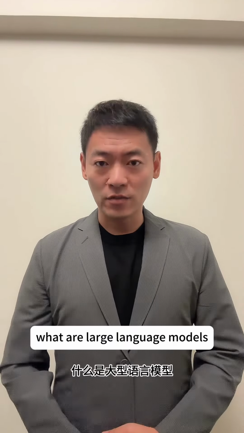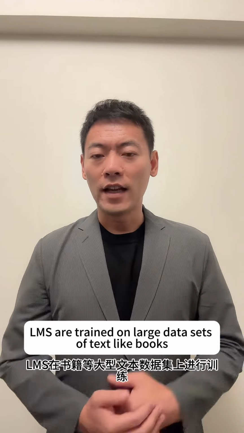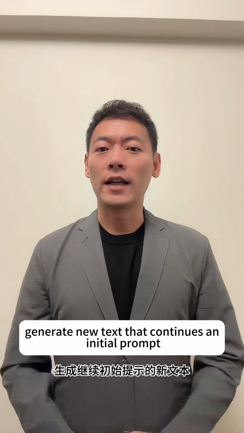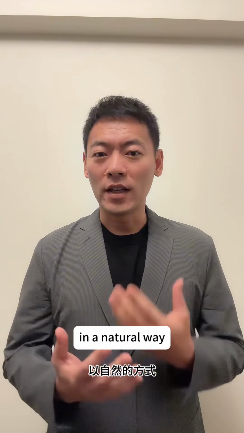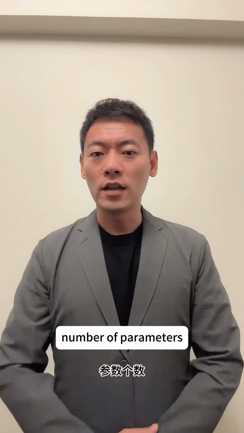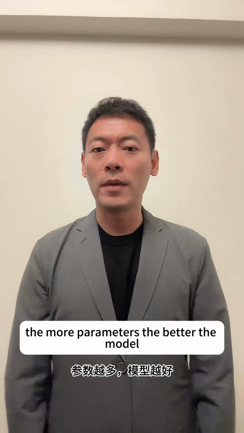What are large language models? In short, LLMs are trained on large datasets of text like books, websites, or user-generated content. They can generate new text that continues an initial prompt in a natural way. An LLM model is basically a neural network with a large number of parameters. Roughly speaking, the more parameters, the better the model.